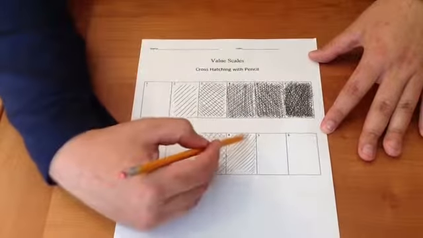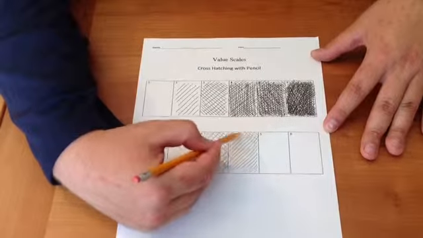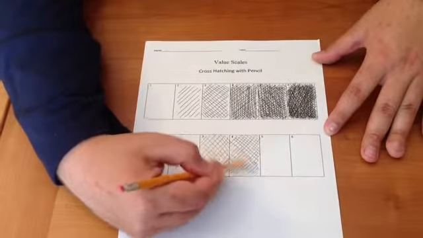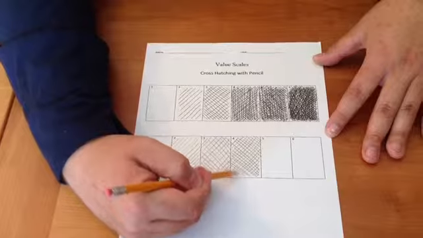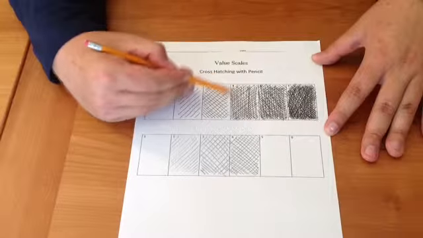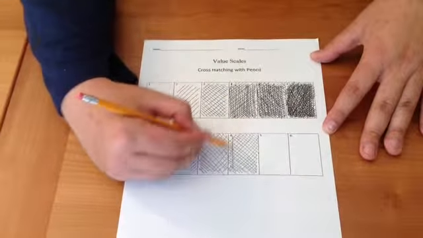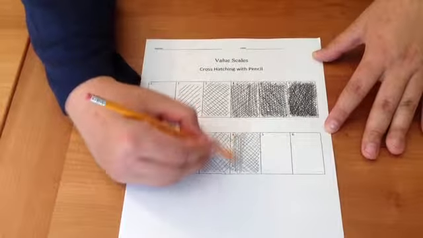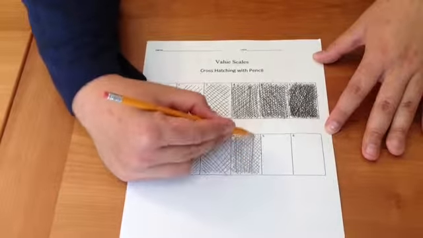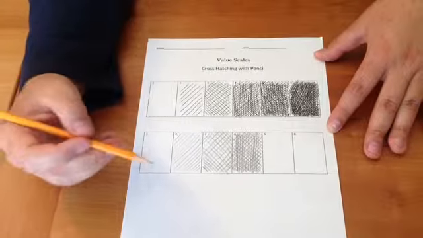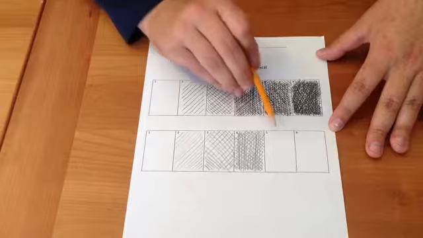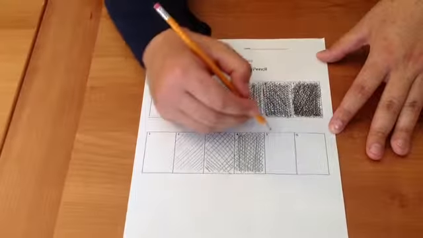I need to add the diagonal lines in the other way, so I'll change my pencil. I'll add those lines and go down. Now I need to add the lines that go up and down. So I'll just start from the top and go to the bottom. And I've got lines that go up and down. Number 5, box number 5 gets a little bit darker.